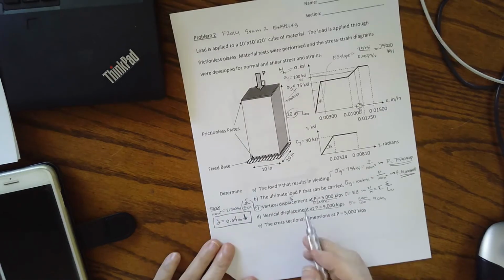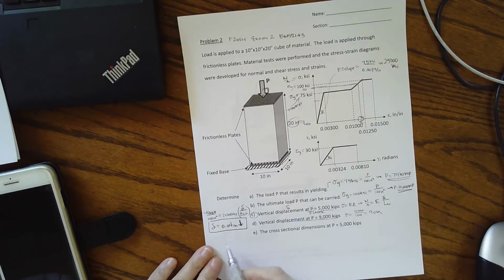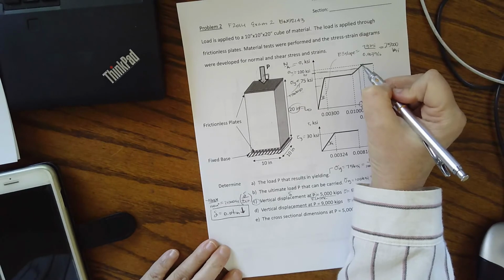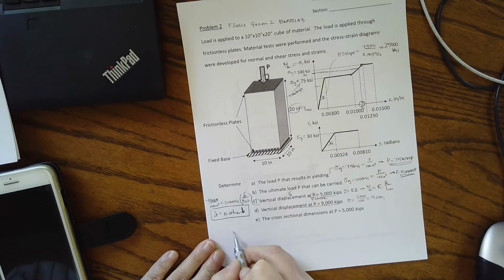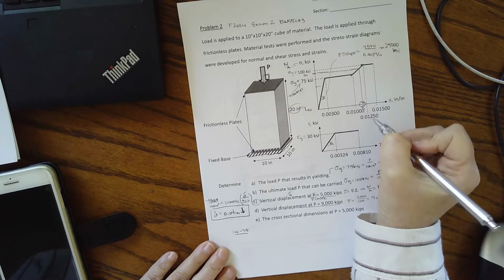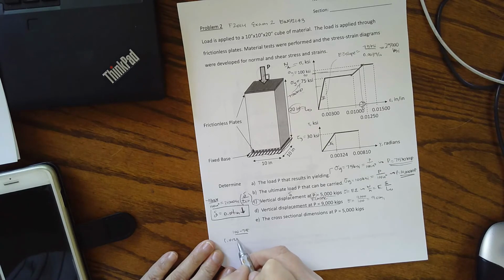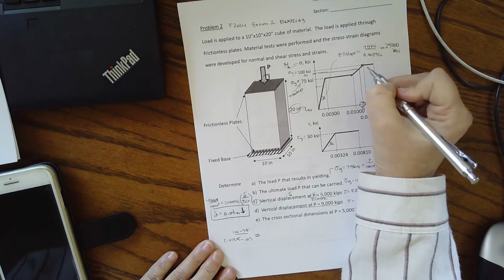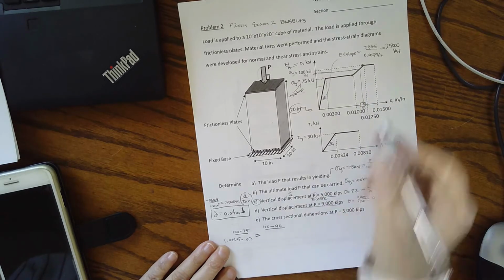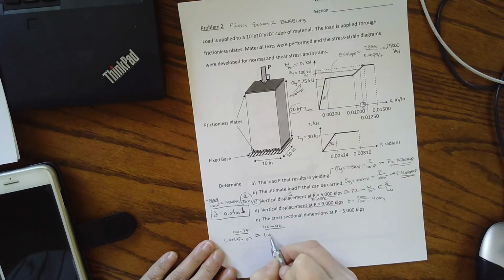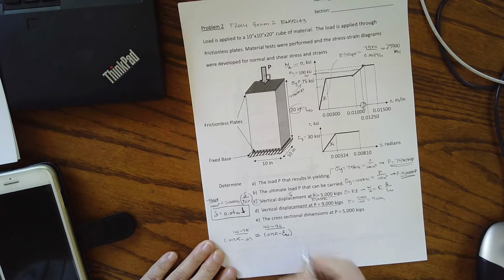Okay, so let's look at 100 minus 75. 100 minus 75 is 25, okay, over 0.0125 minus 0.01, as 100 minus 90 is 10 over 0.0125 minus the strain at 90.